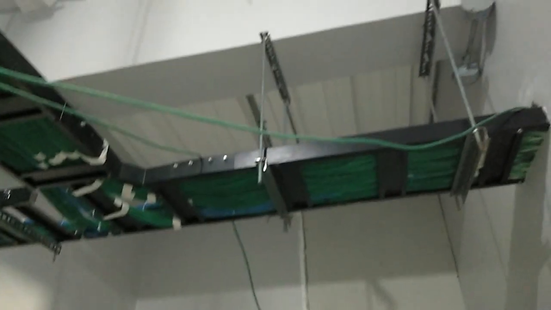Look at that. I'm so sorry, it's kind of dark here because the light is not yet really finished right now. Look at that one.